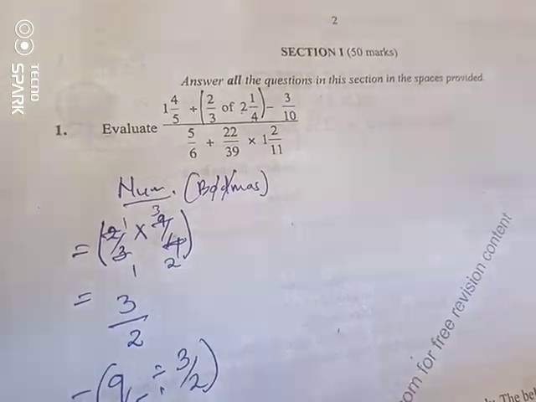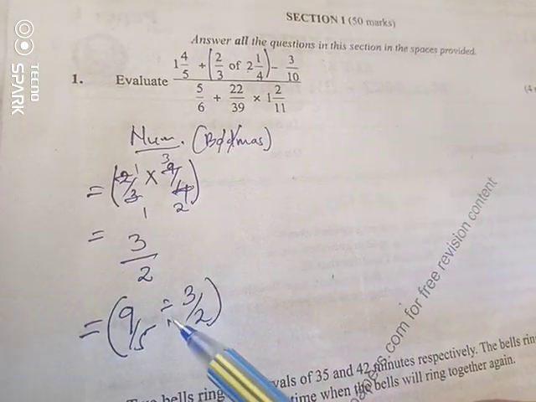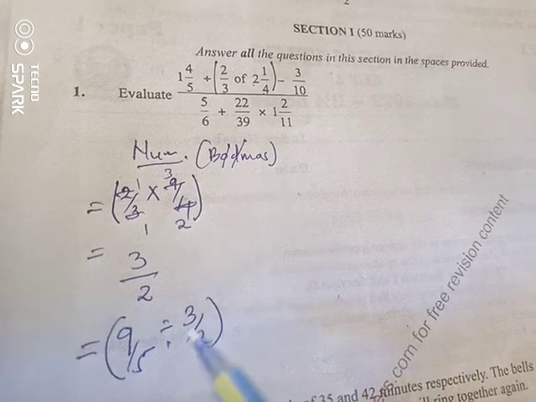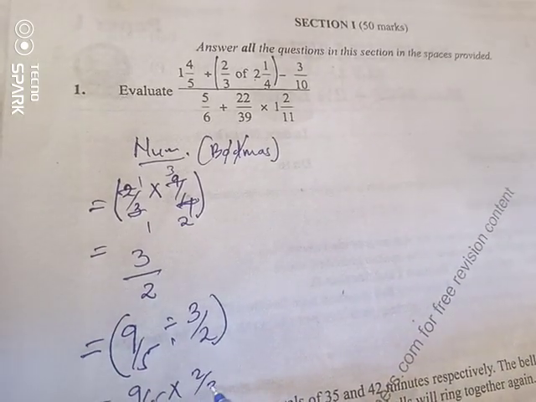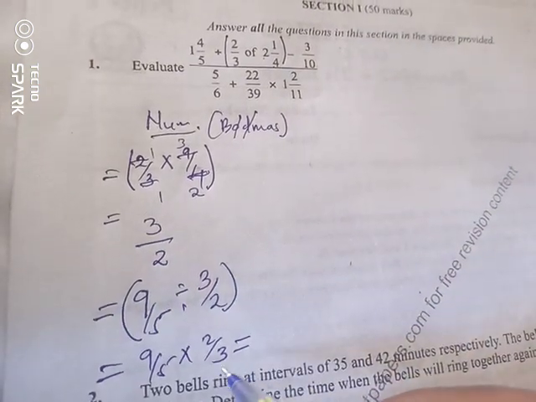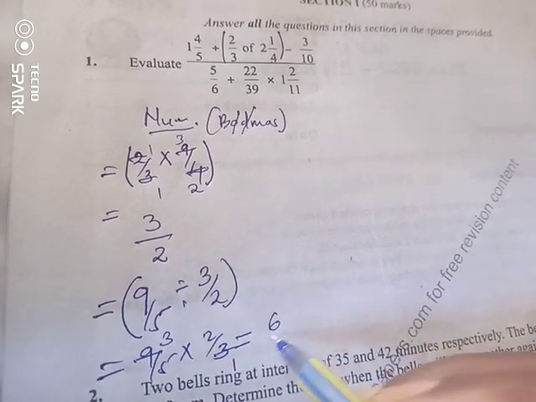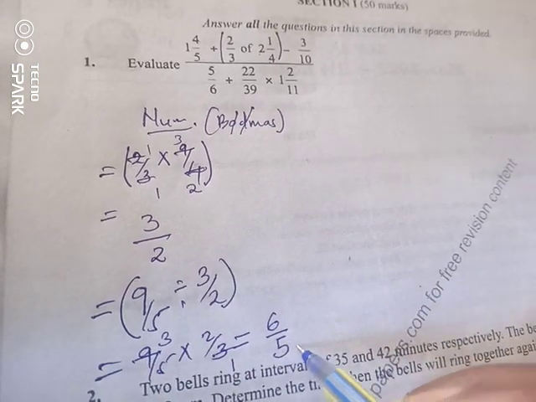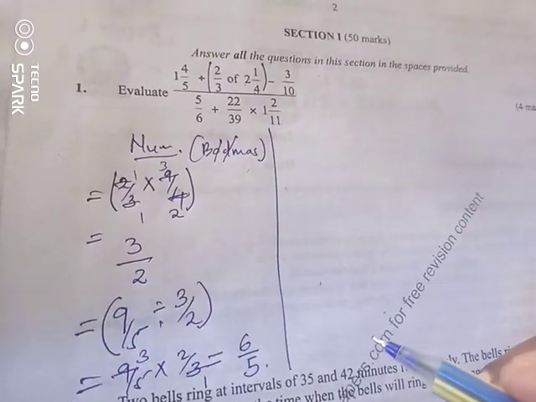So we all know what to do here. We are going to convert this into multiplication by reciprocating 3/2. So what shall we have? 9/5 times 2/3. And therefore our answer becomes, simplifying where possible, 1, 3. And we get 6/5. So that is where we are.